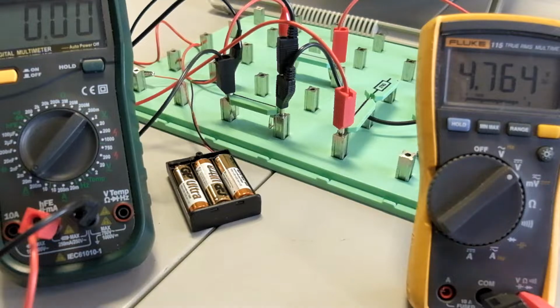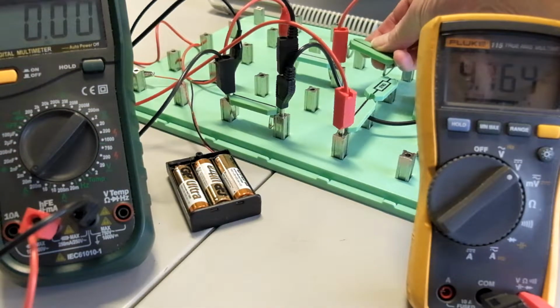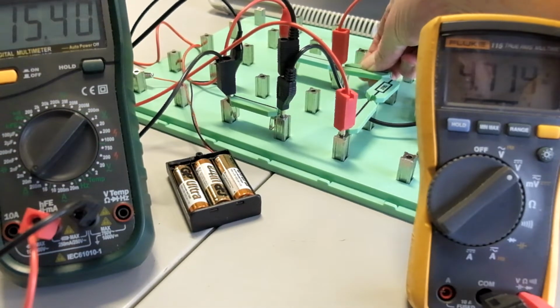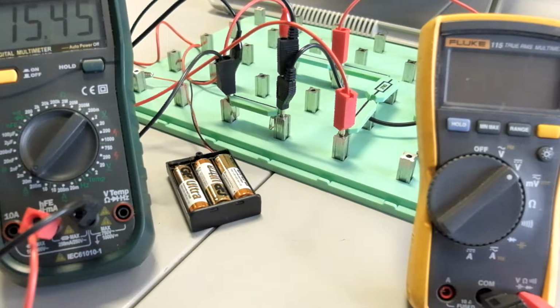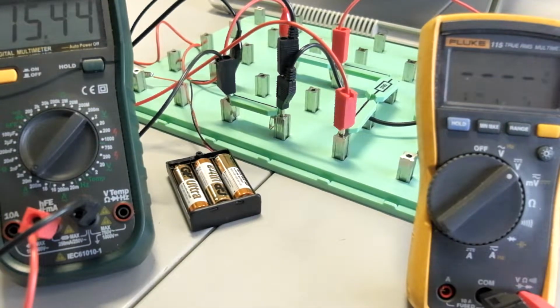So what we're going to do now is complete the circuit by putting the wire between the pillars. So we've now got a voltage drop. We went from 4.76, we'll round this off, to 4.71, and we have 16.57 milliamps, we'll call it 16.5 milliamps flowing.